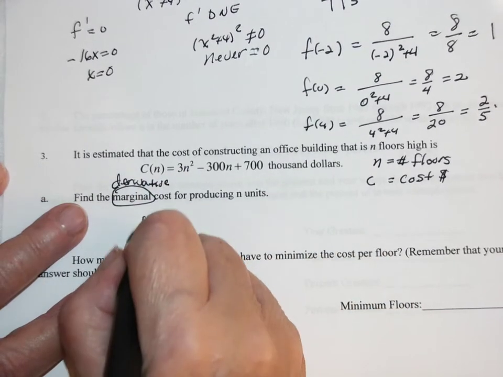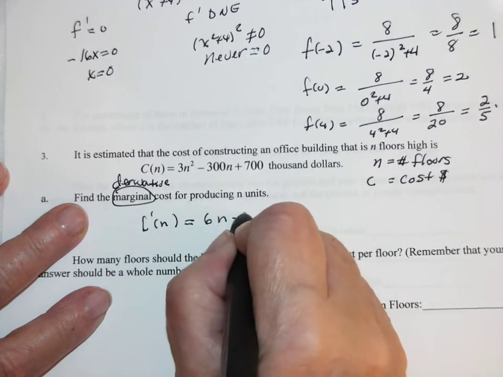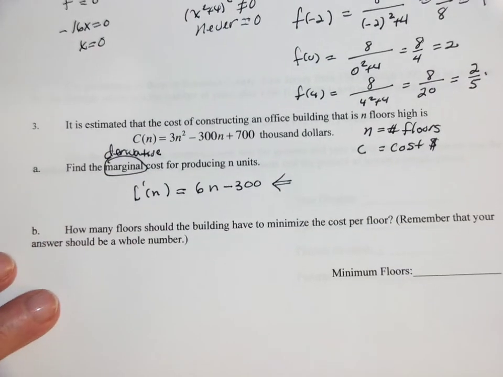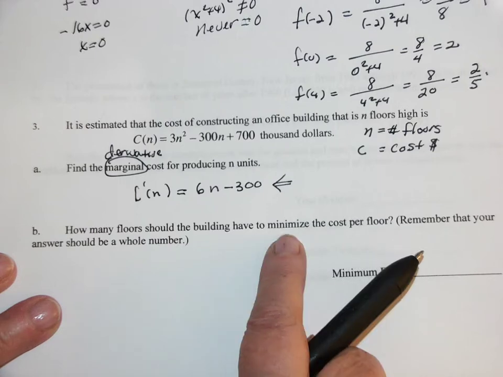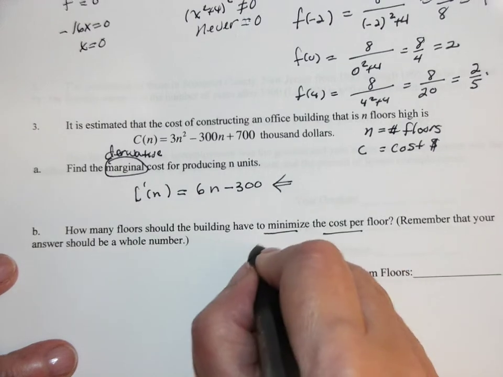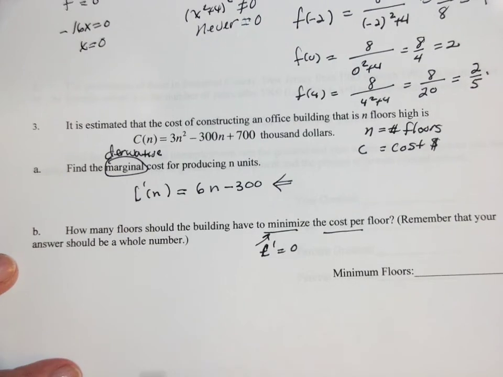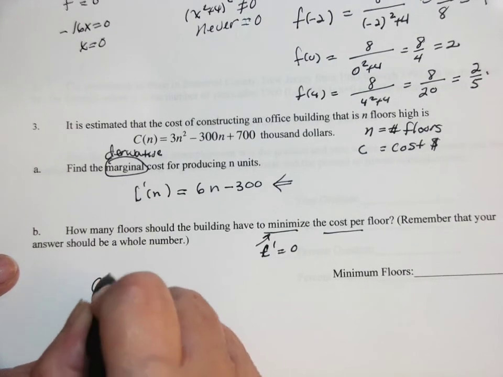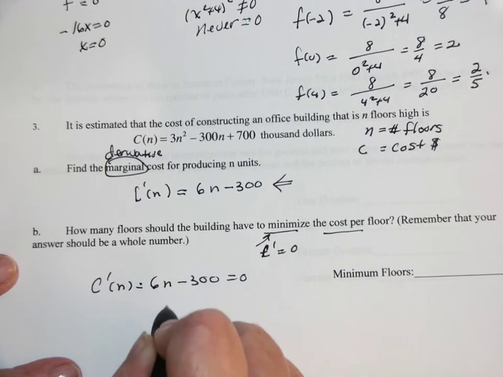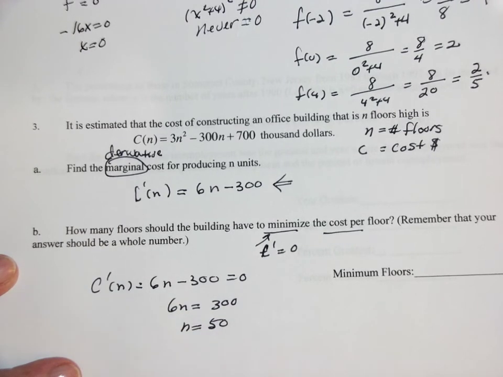So I just want to take the derivative of the cost function, which is 6n minus 300. So that would be the marginal cost. How many floors should a building have to minimize the cost? Minimize, that's where I'm going to take C prime, set it equal to 0 to find the min. So C prime equals 6n minus 300, set it equal to 0. 6n equals 300, n equals 50, so it needs to have 50 floors.